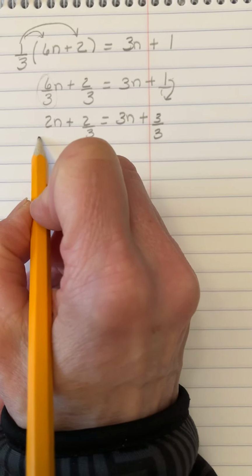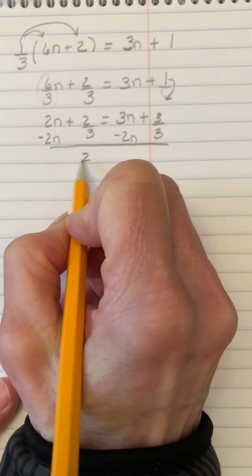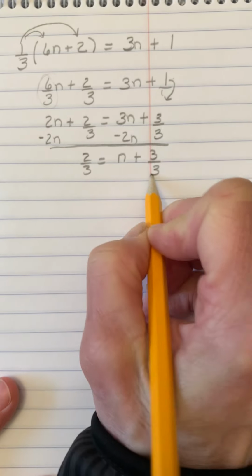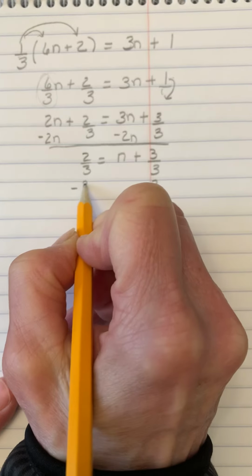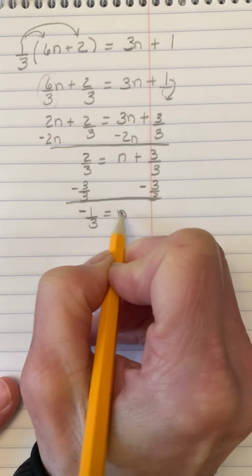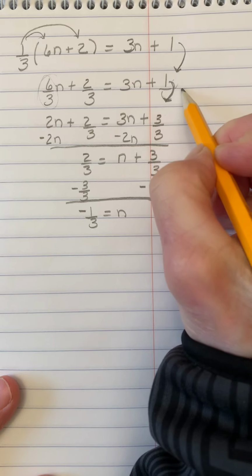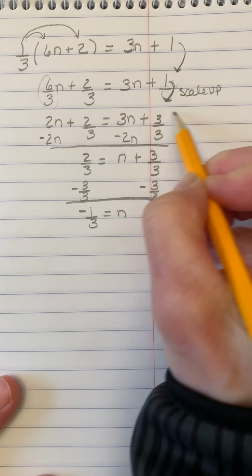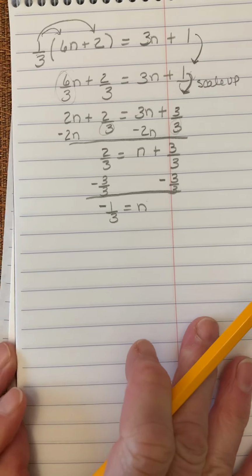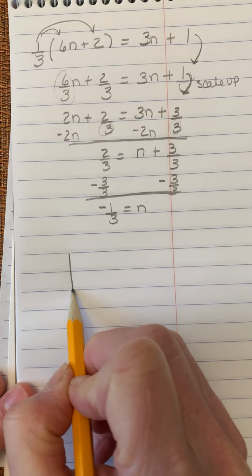Now when I make my movements, I'm going to move this over here. I have 2/3 is equal to n plus 3/3. Move the 3/3 over here, and I'm left with negative 1/3 equals n. I guess this is the biggest part: you have to scale up your fraction so that you have the same denominators, so you can make the movement when the denominators are the same. So be careful with that. And then you're for sure going to have the rectangles.